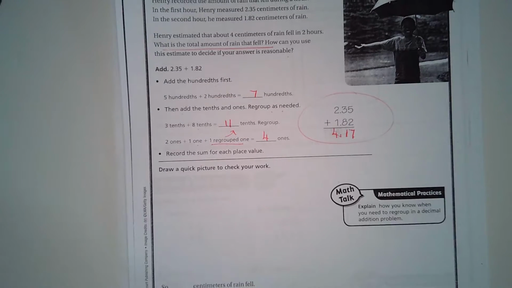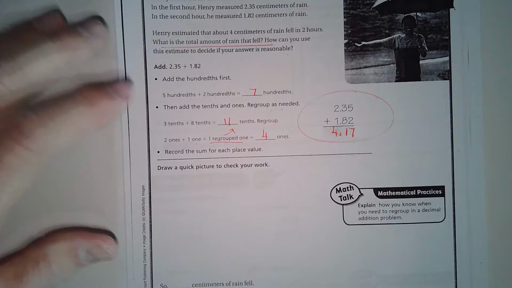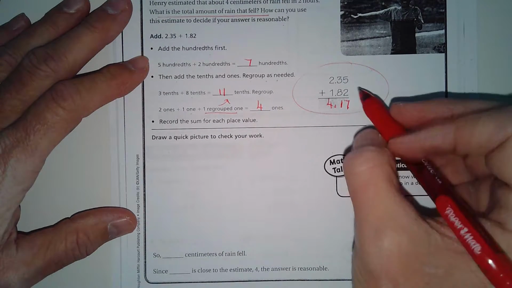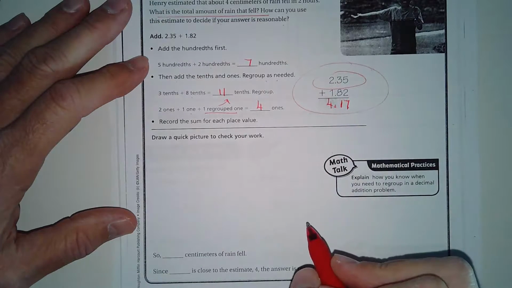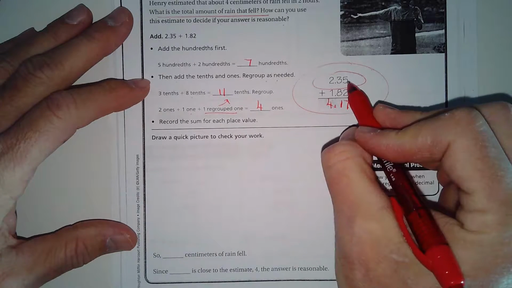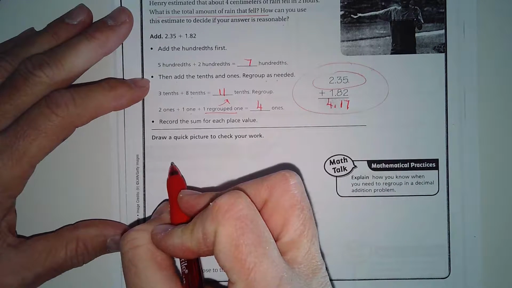Okay, and then it says draw a quick picture to check your work. So let's just draw a picture of the addition here. So again, I'll pull a stick. Mr. Cowan, let's draw the 2.35 first. What's the first thing I draw?